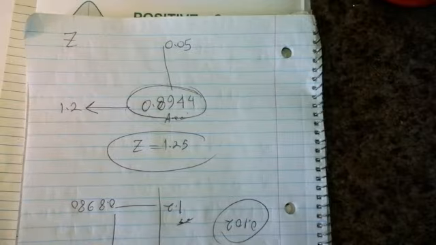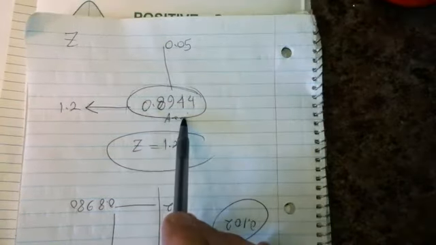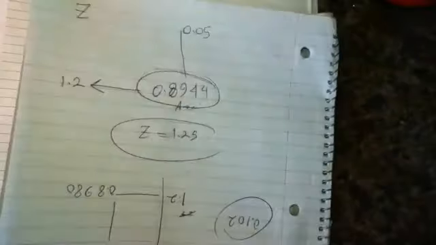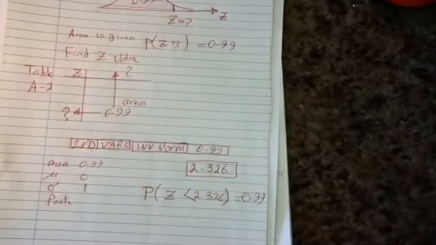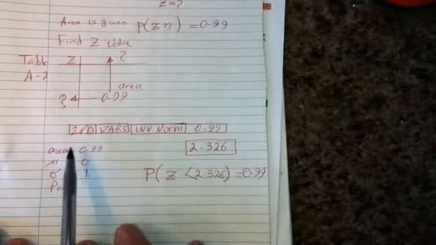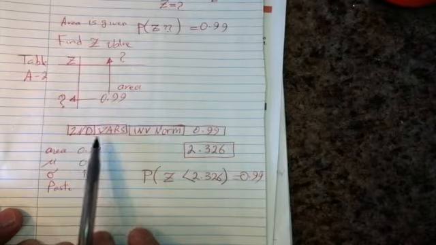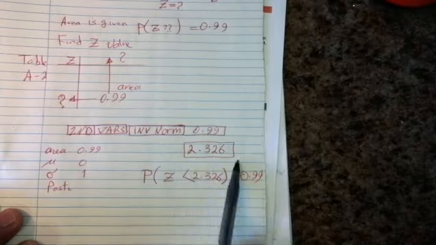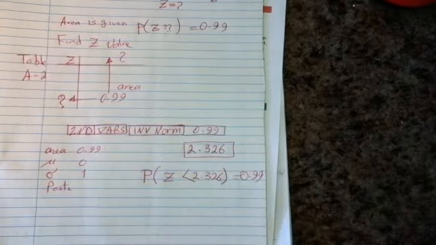A calculator would do it for you. If you give an area to the calculator, it would give you the Z. Okay? How would we do that? I'll show you right there. Second, inverse norm, give the calculator 0.99, and it would give you the Z value.